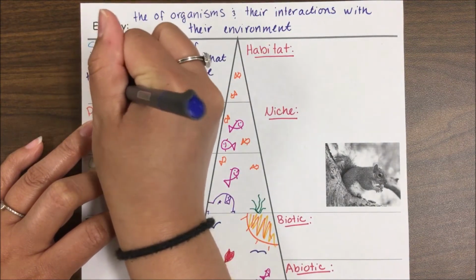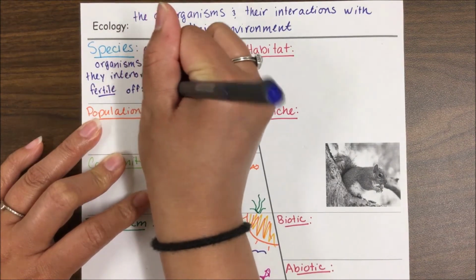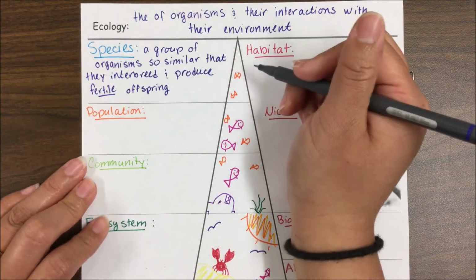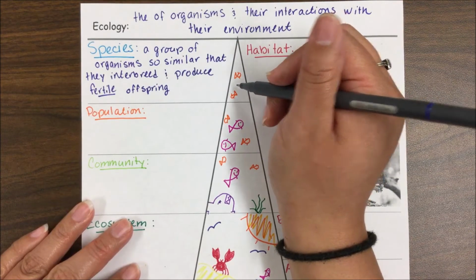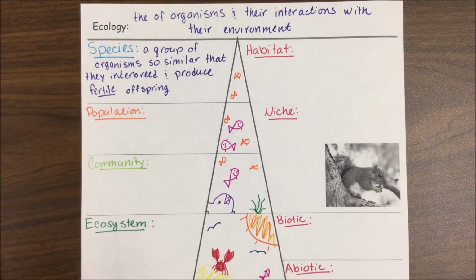That means that those offspring can also breed. If you have a species and they can produce offspring, but those offspring cannot breed, then it's not officially a species. A very good example of this is when a donkey and a horse reproduce, they produce a mule.